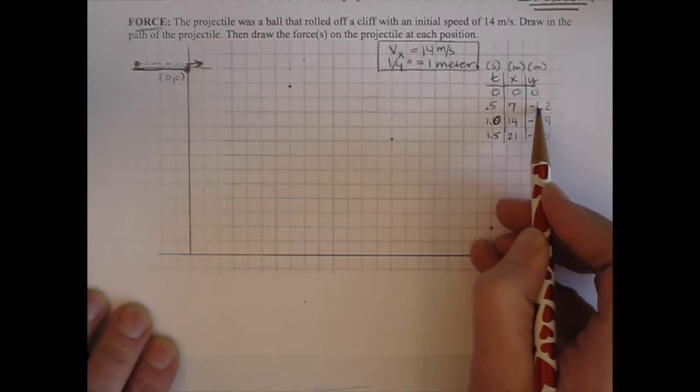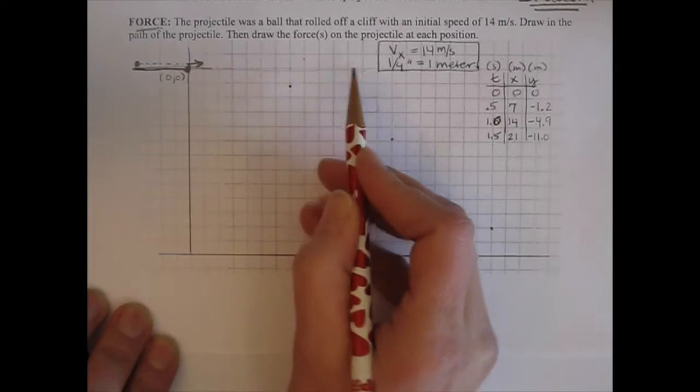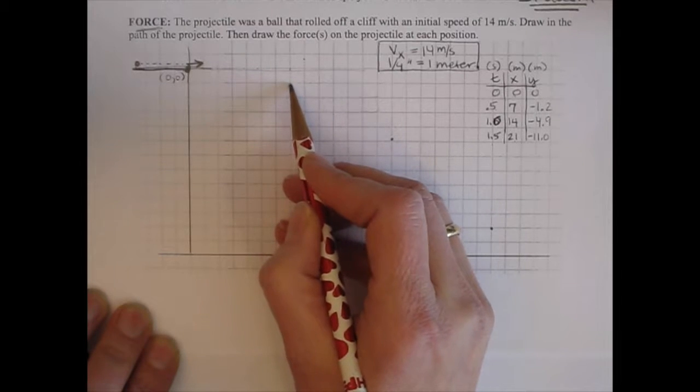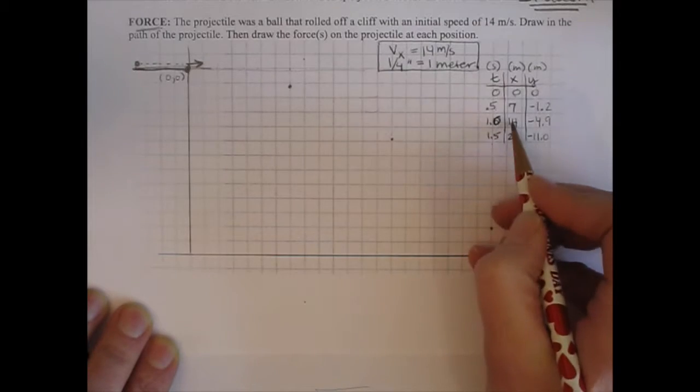And then the y position is negative 1.2. So remember, this is the y equals 0. So I have to go down 1.2 squares, and that's the position. Similarly, at 1 second, the x is 14.